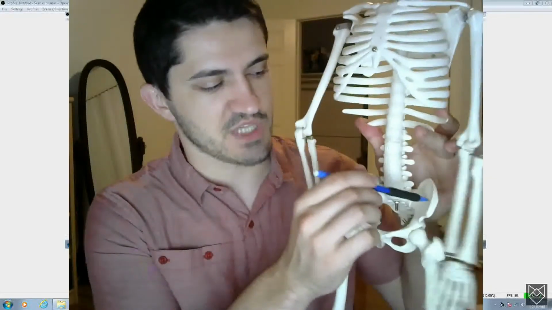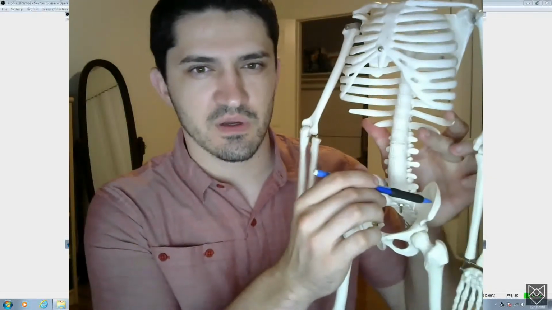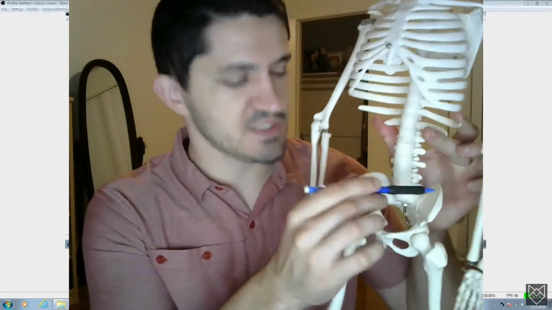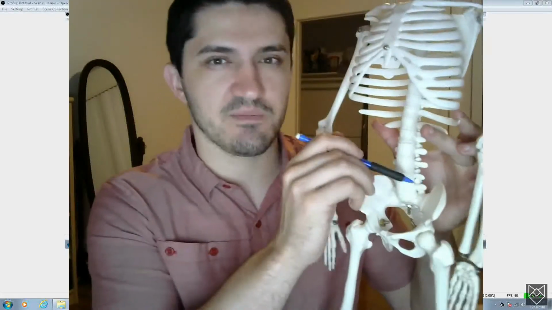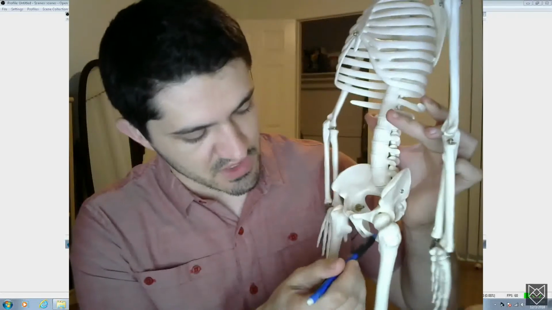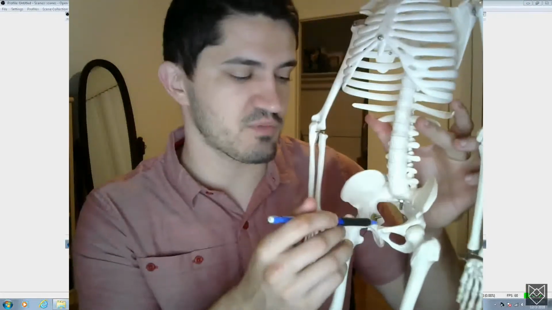Alright, moving on. Next, we're going to move on to the pelvic girdle and the lower limbs. The pelvic girdle consists of the ischium, which is this section right here. Oh, sorry. The ischium is actually the lower loop. The ilium is this section right here. The ischium is this lower little loop, and the pubic bone is this section right here.